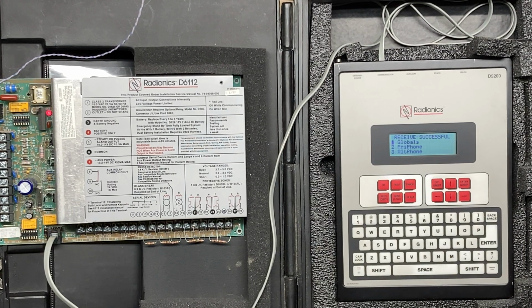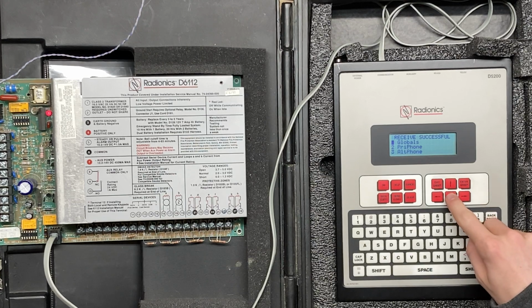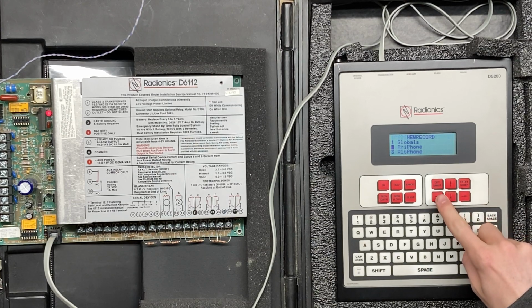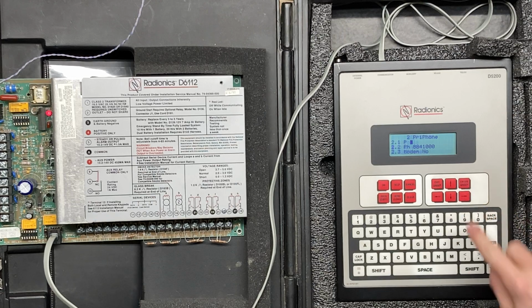There we are. Now, with this 6112, we're going to configure it to use a different reporting format. We're going to set it up to use modem reporting instead of BFSK. So we're going to enter the primary phone section. We scroll down to primary phone and press enter group.